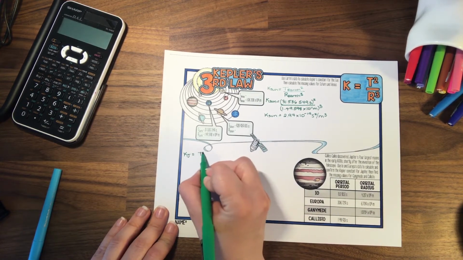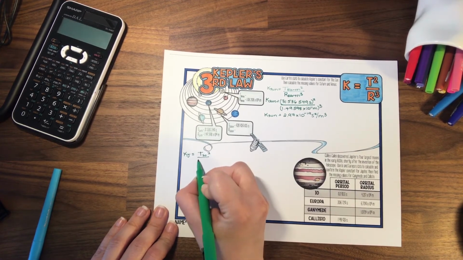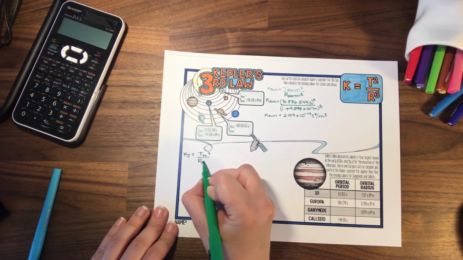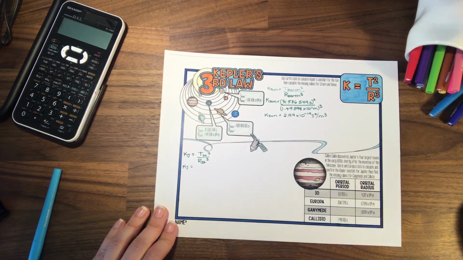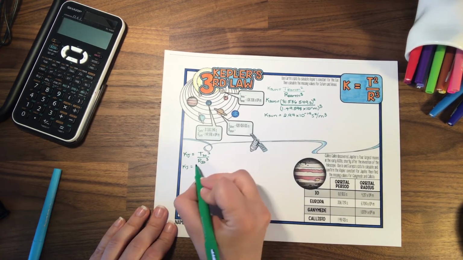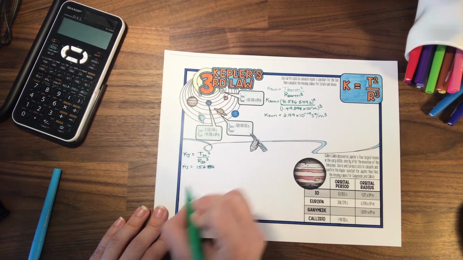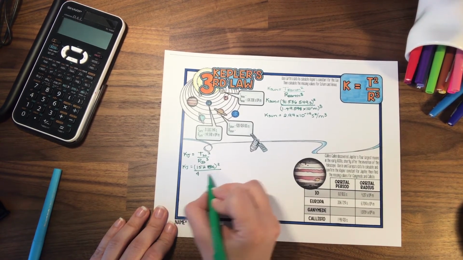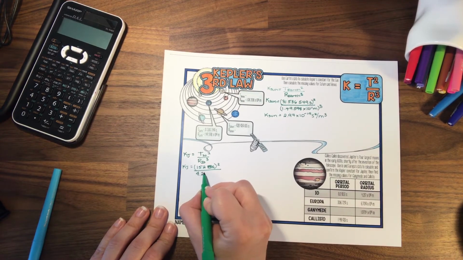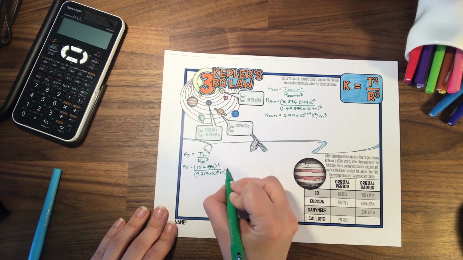We're going to take the orbital period of Io, and that gets squared, and the orbital radius of Io, and that gets cubed. It's important to check that the units are the way that they should be in standard SI units, but I've already done that for you. So this is going to be 152,853 seconds. That whole thing gets squared, and then the radius gets cubed: 4.217 times 10 to the 8 meters, all cubed.